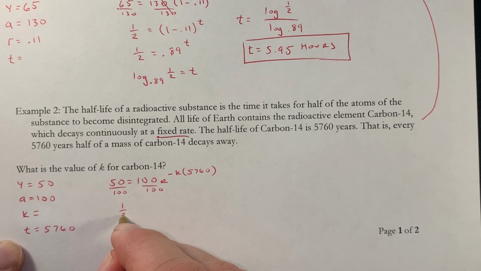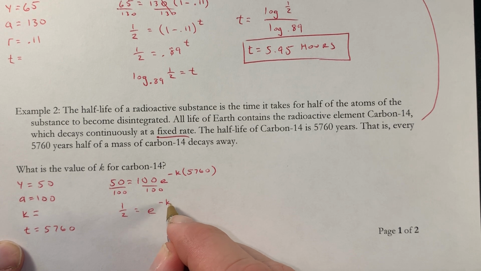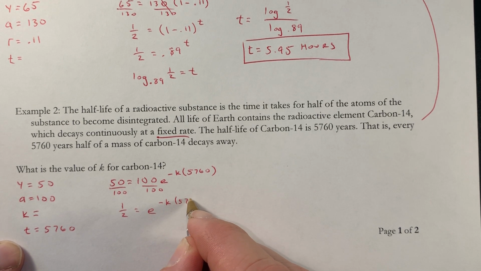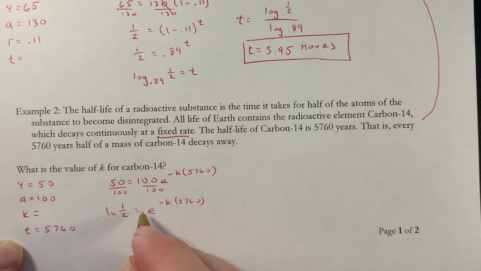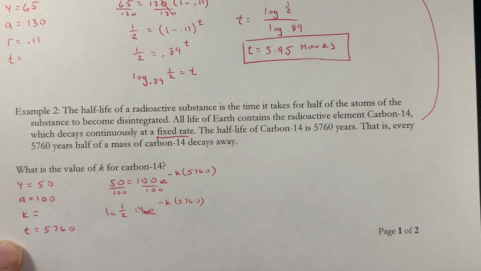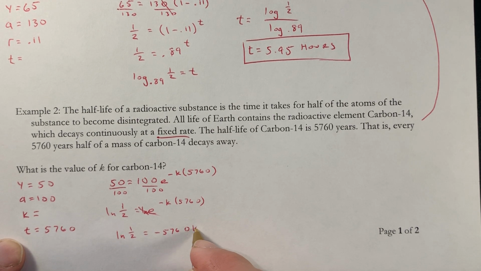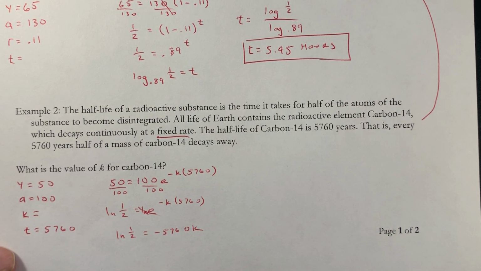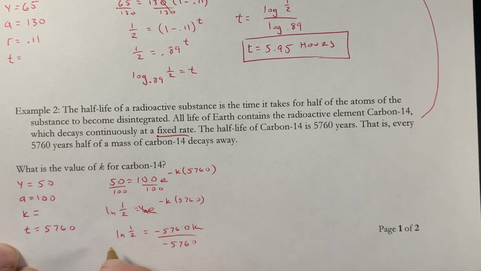So we get 1/2 equals e to the negative k times 5,760 power. Now if I want to get rid of this e, remember we can do a natural log on both sides, and that cancels out that e. So now we have natural log 1/2 equals negative, and I'm going to simplify this, 5,760 times k. Now I will divide by negative 5,760.